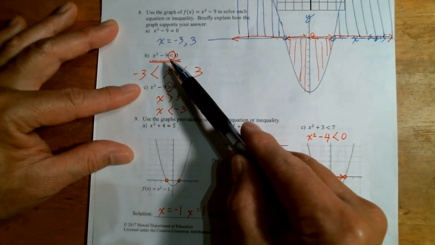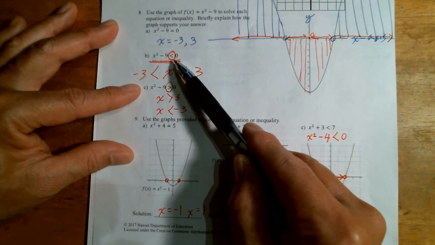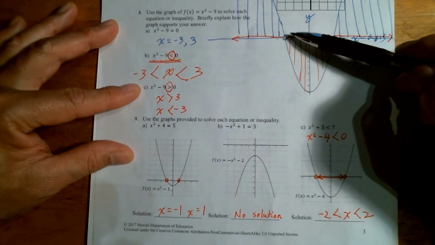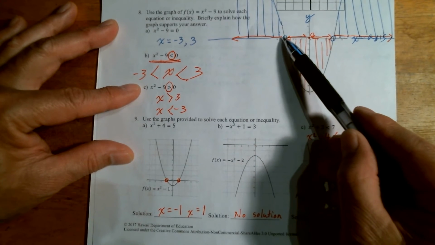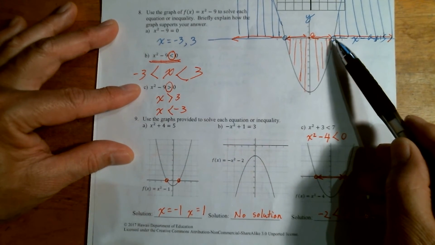So all values that satisfy this inequality would be okay. And it falls all between negative 3 and 3 on the x-axis. Okay?